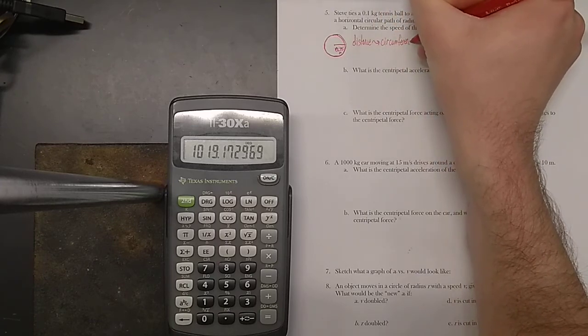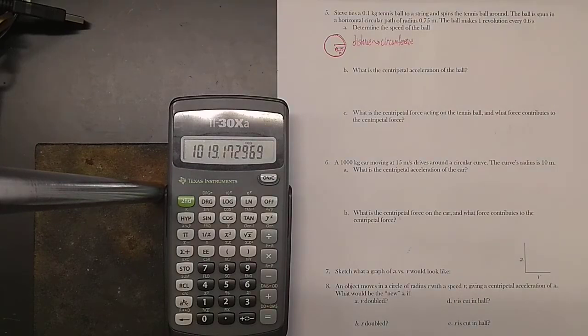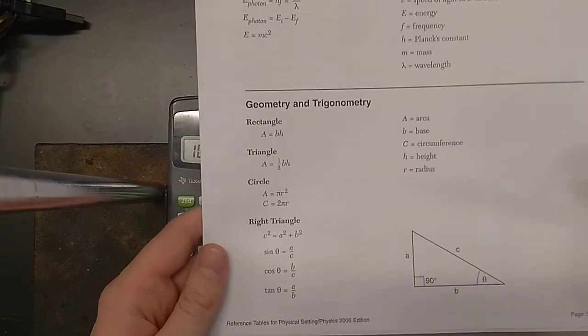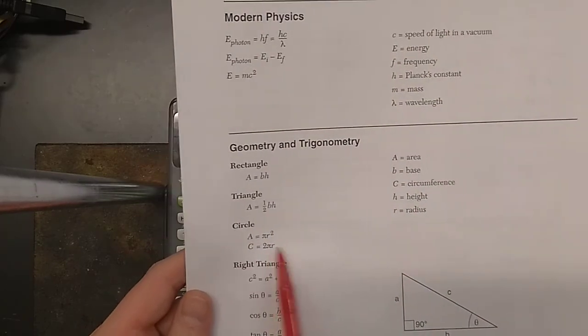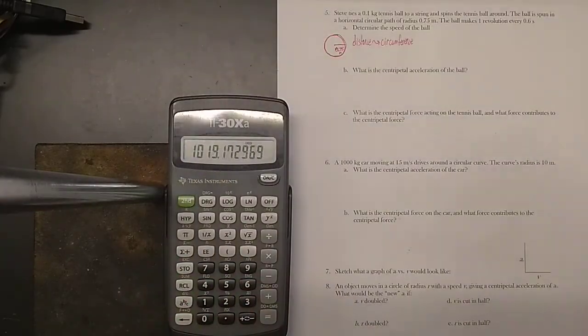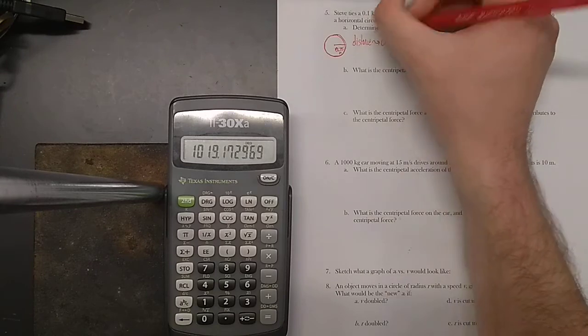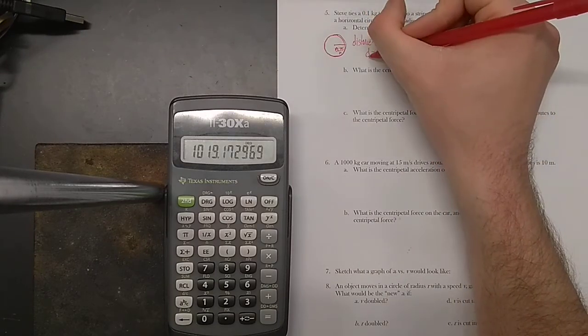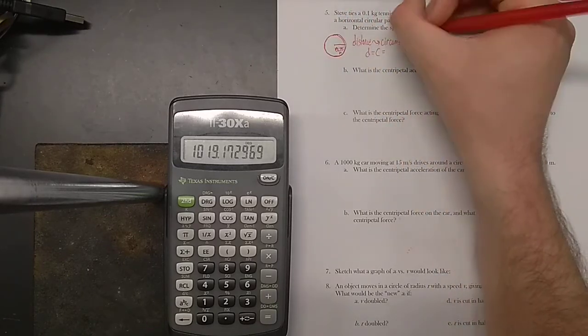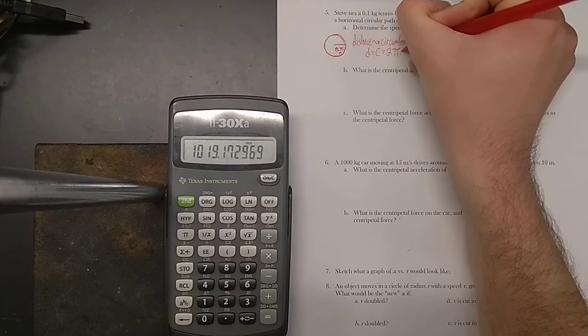And we know the equation to calculate the circumference. If you don't know it, then you go to page 5 of the reference tables, and you go down to your geometry and trigonometry section. You look at circle, C, circumference, equals 2 pi r, where r is the radius. So I can figure out the circumference: d, the distance that it travels, is equal to the circumference, which is equal to 2 pi r.